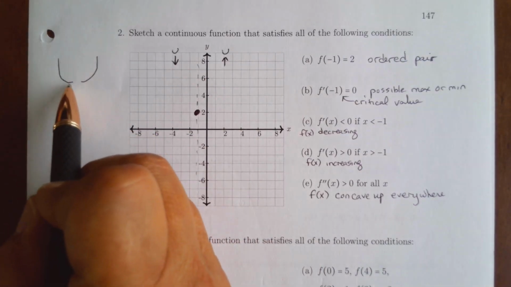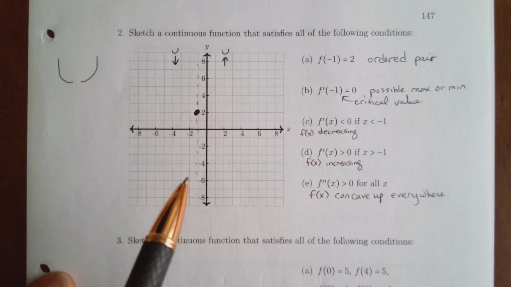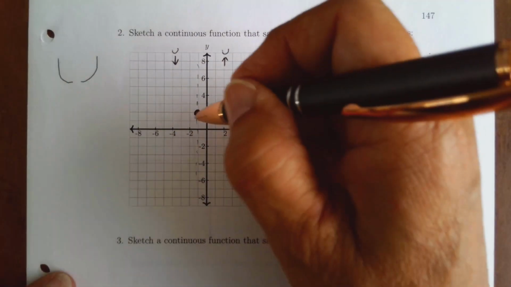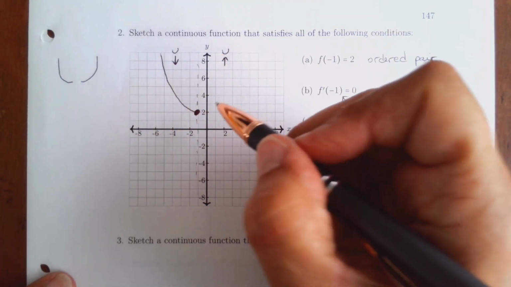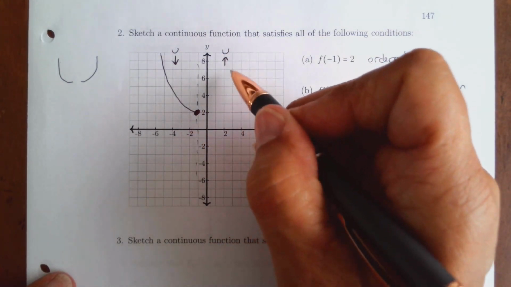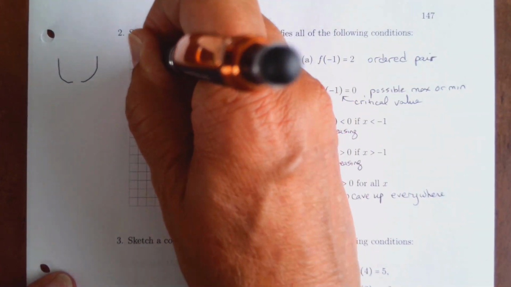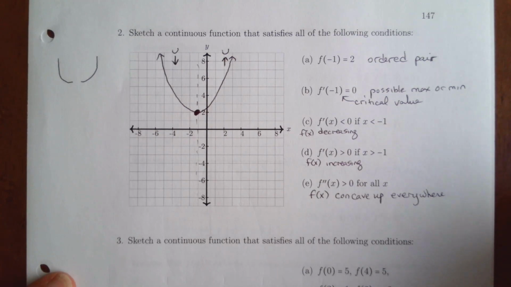So this is the decreasing side of concave up. This is the increasing side of concave up. So right there, decreasing concave up till we get to that point. And then on this side, we've got to start increasing, but we're still going to stay concave up. So there's your graph. That's the info that got us there.